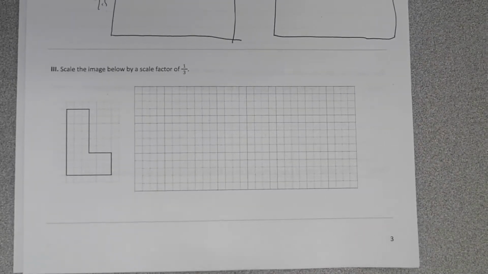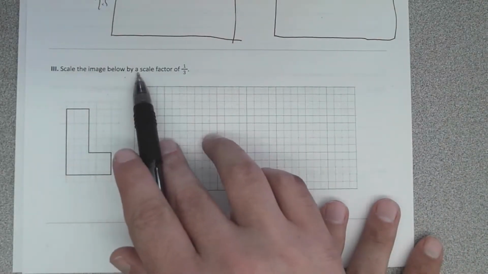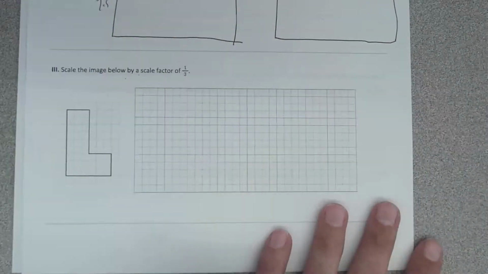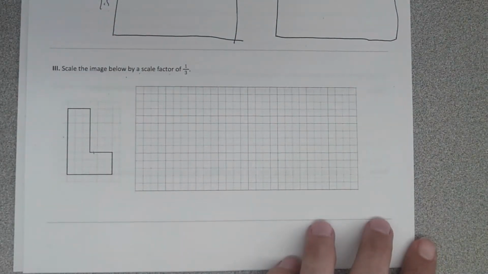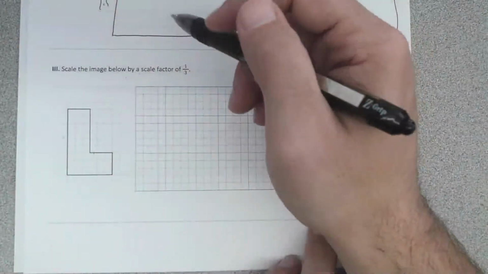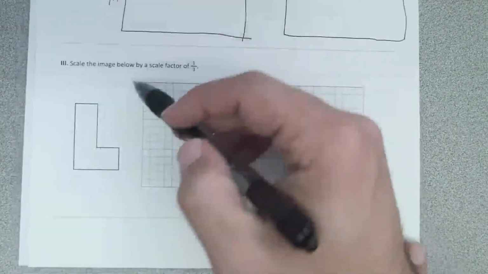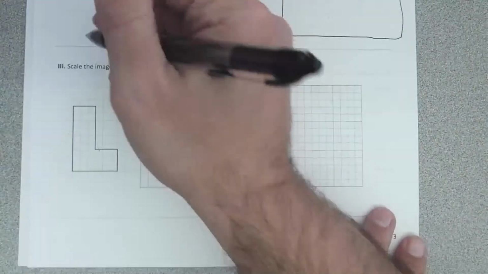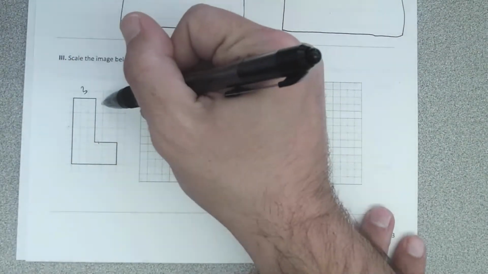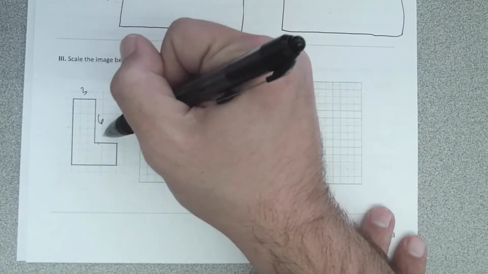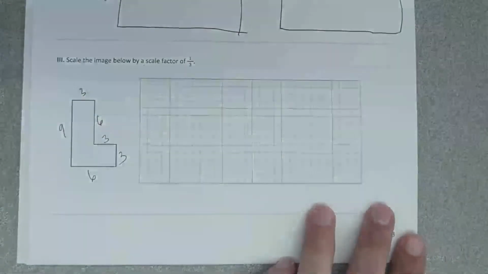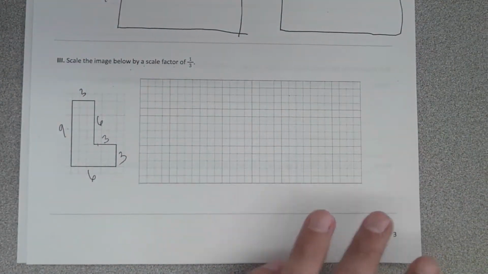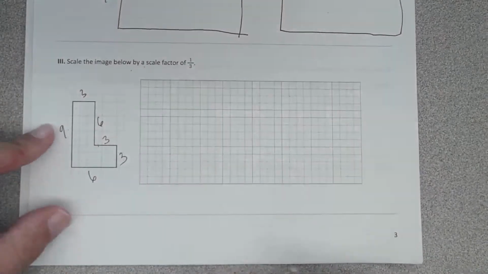Now for question number 3, this is saying to scale the image below by a scale factor of 1/3. So we know that we're going to have to multiply all these side lengths by 1/3. Our first step is that we need to count. So 1, 2, 3. Count here, it's 6. Count here, it's 3. And all we're doing is filling out each of the side lengths. And then finally, we have to do 1/3 times these.